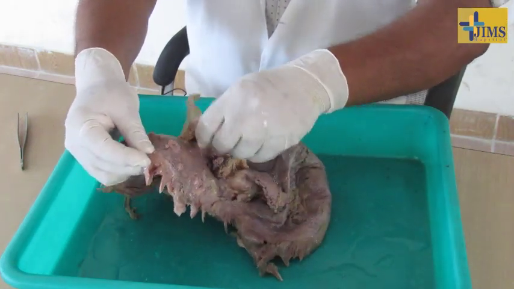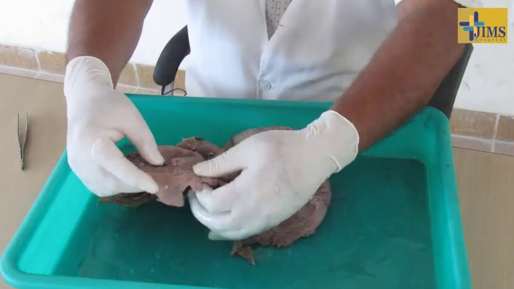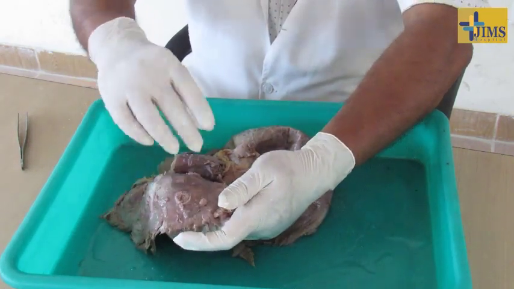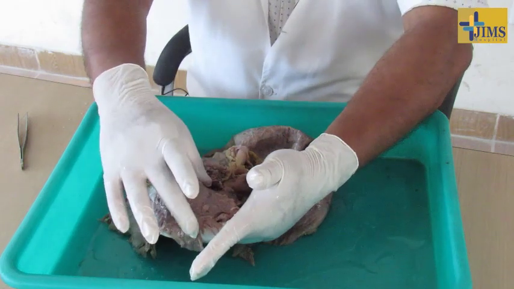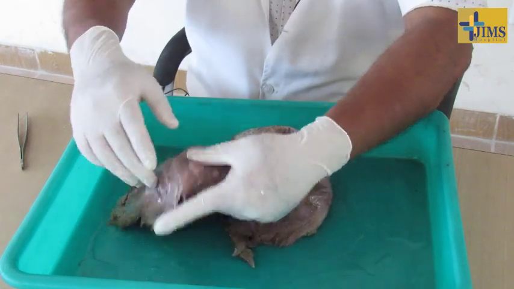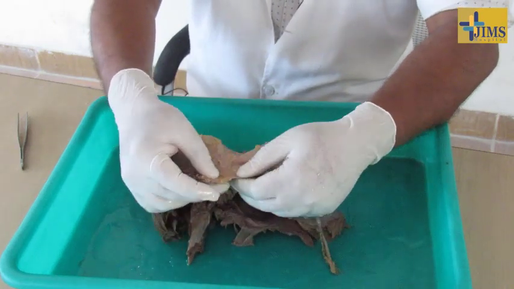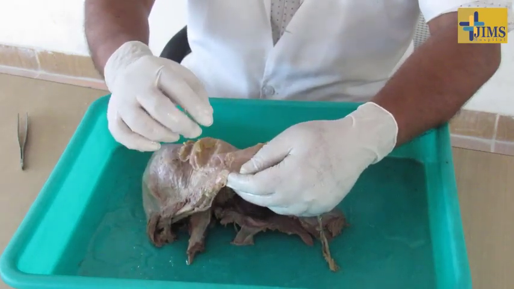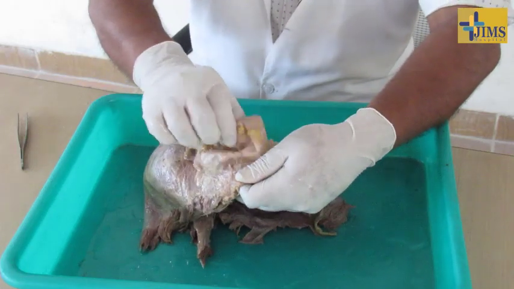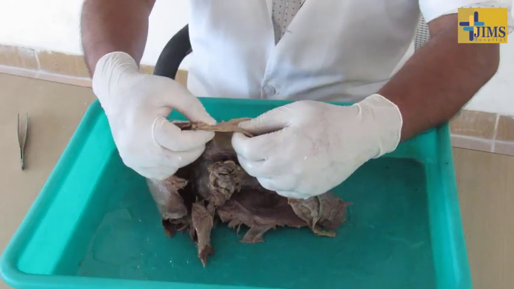So here is the fibrous pericardium. You can see the distance. The distance of the fibrous pericardium from the posterior margin is much greater. The distance here from the anterior margin of the specimen is lesser. So this is the superior aspect of the specimen and this is the anterior aspect.